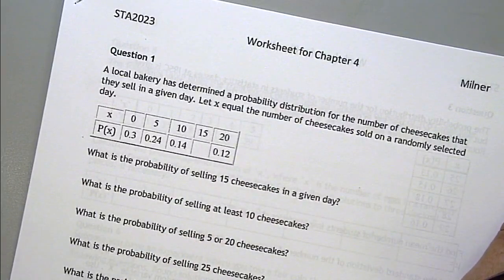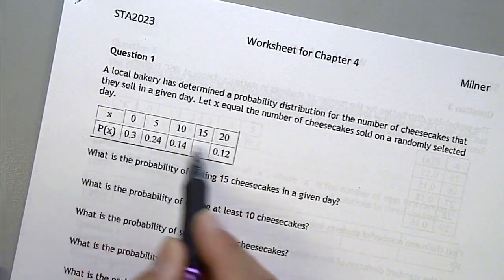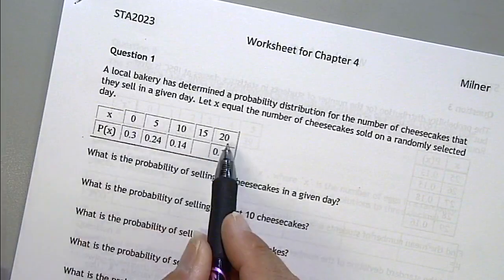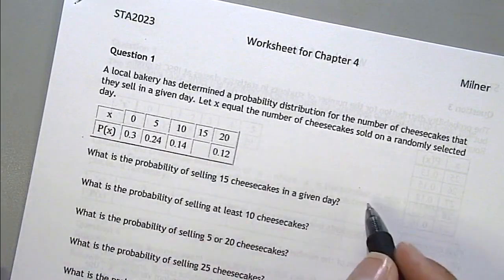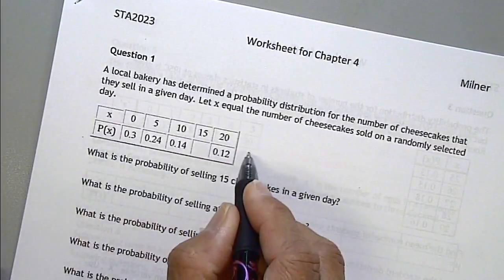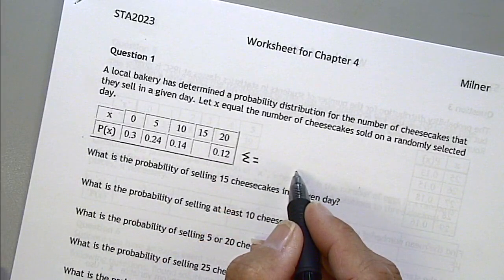Now, you know how to do this. You just might not think it through at first. But when you have a complete probability distribution, all the probabilities of every possibility that can happen, and these are the only possibilities that can happen, 0, 5, 10, 15, and 20, equals the number what? If I add all of the probabilities together, what does it come up to? 1.